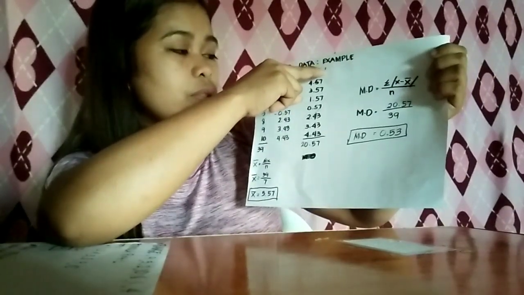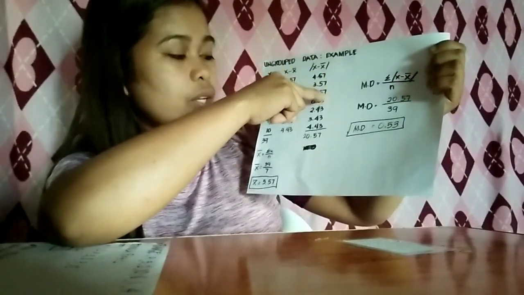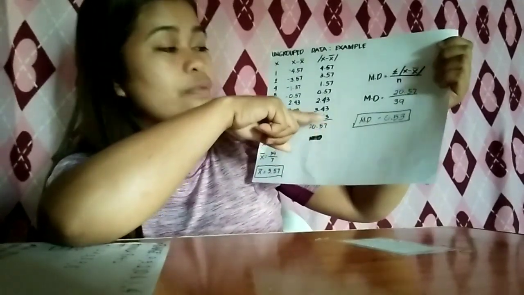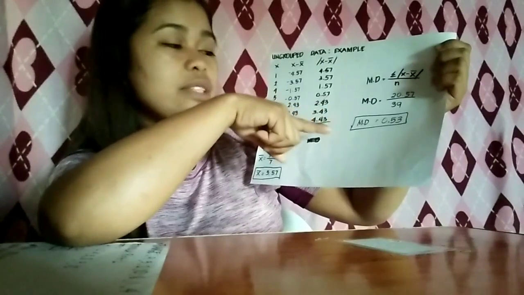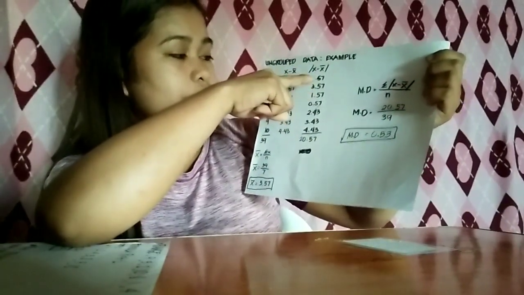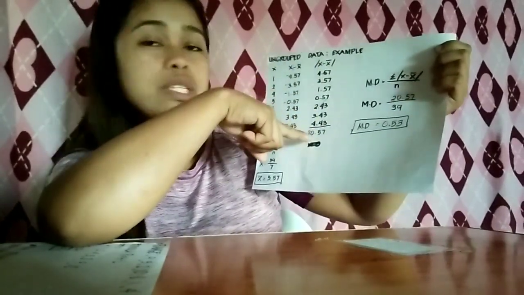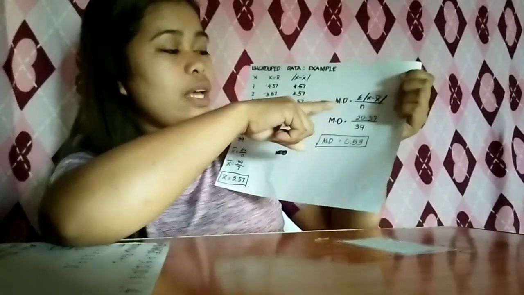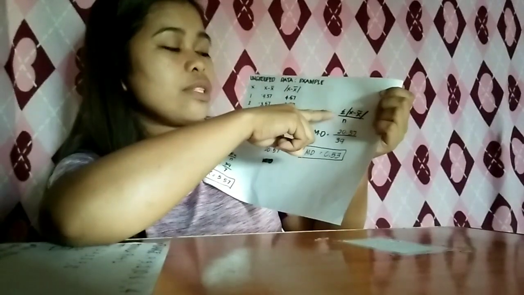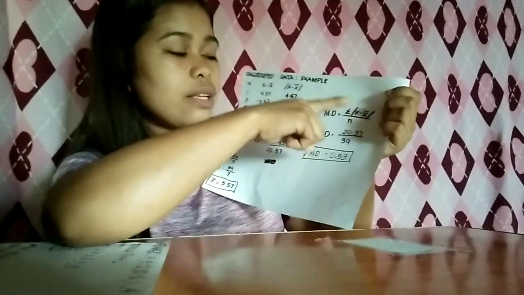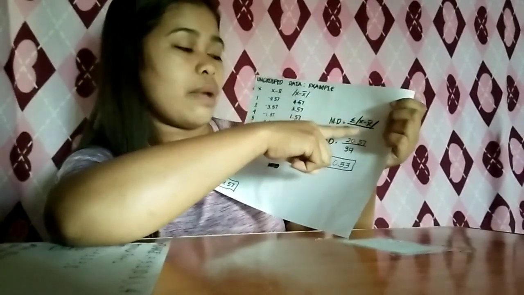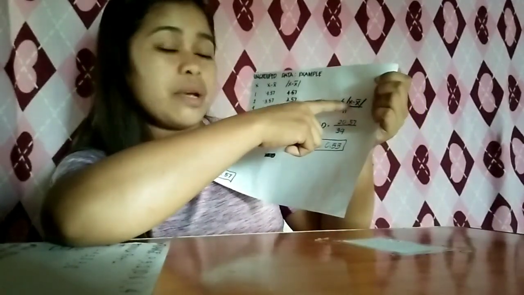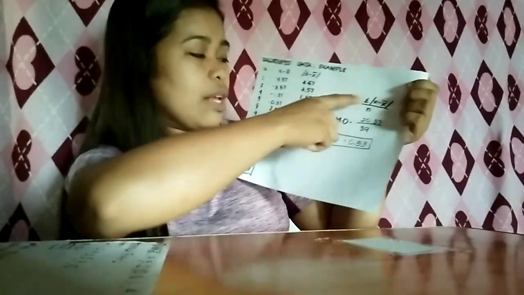We need to add all these numbers before we compute the mean deviation. The total of all these numbers is 20.57. Next, M.D. is equal to the summation of the absolute value of x minus mean over n. M.D. is equal to the summation of the absolute value of x minus mean.